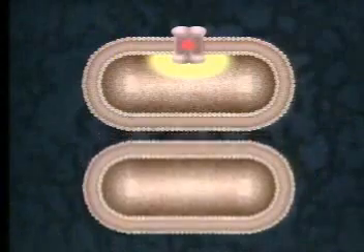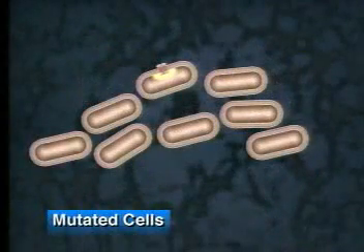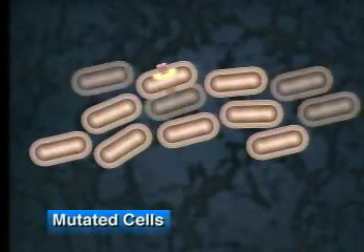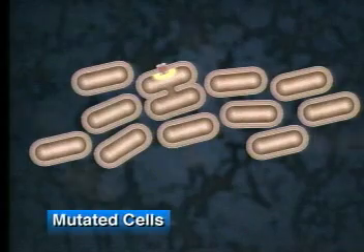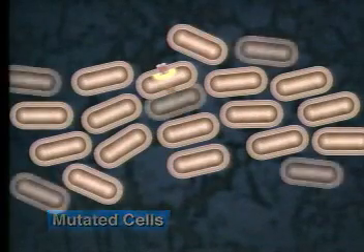But it turns out the genes that control that normal cell division process have the potential, when they are mutated, to cause abnormal cell division. Too much division eventually results in the formation of a tumor, and that is the first step towards formation of cancer.